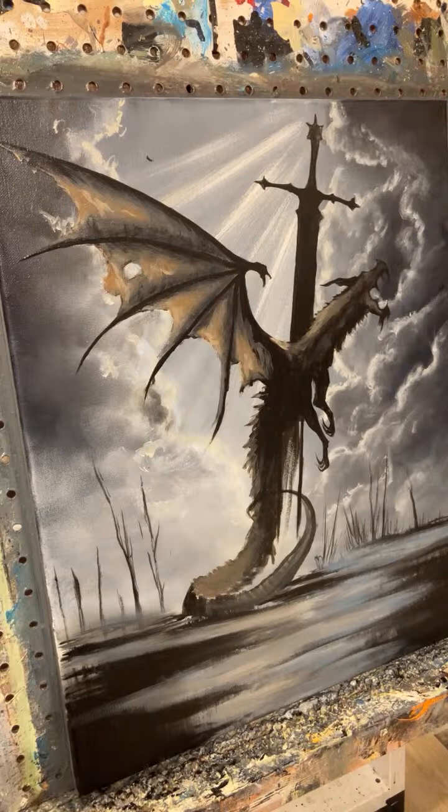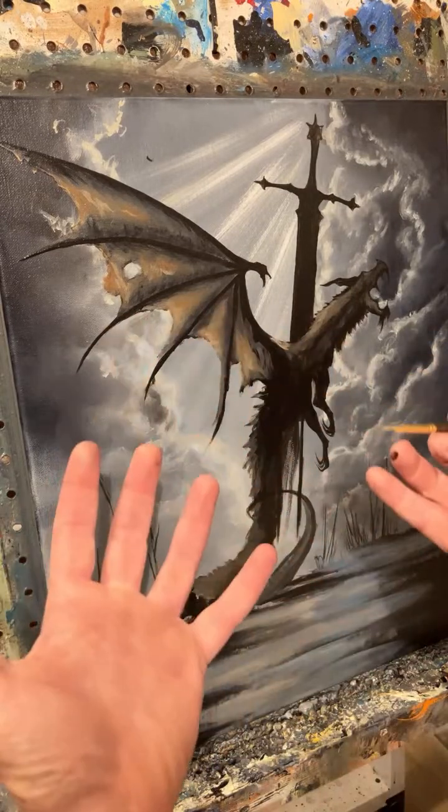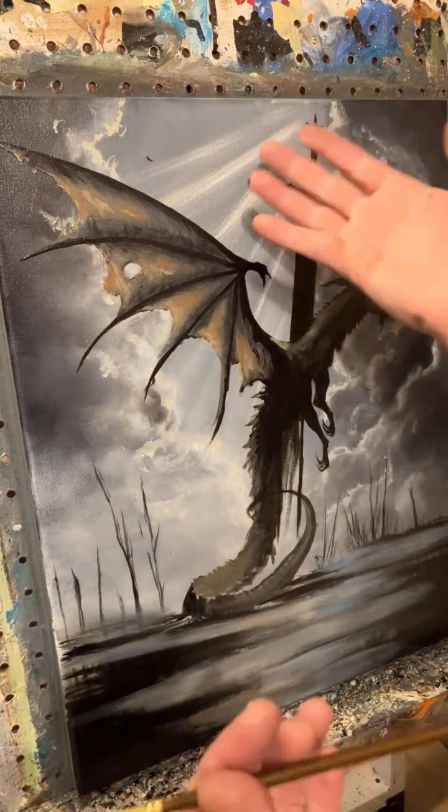Now, if you don't know how to paint these things, if you haven't got any kind of an idea, what you want to do is paint your background first. You're going to paint back there and then move forward.